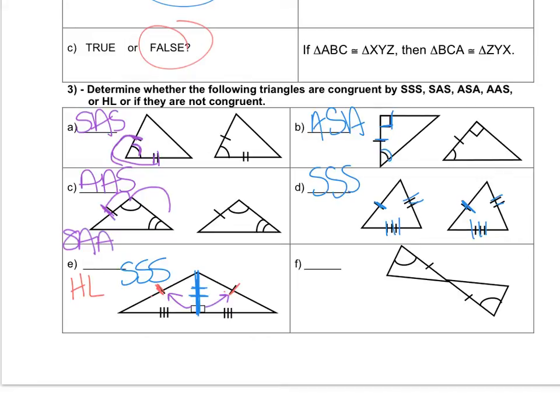Okay, and this last one, you have an angle right here, and then you have the side. Okay, I need something else. Remember, most of them you need 3 congruencies. You have to remember that these are vertical angles. Okay, vertical angles are equal. So now since I have vertical angles, I have an angle, a side, and another angle. So it's congruent by angle, side, angle.